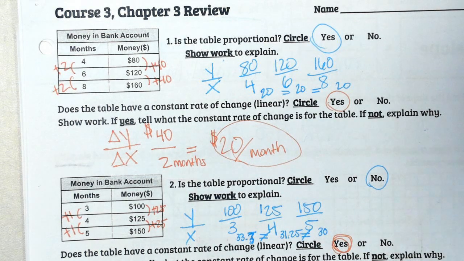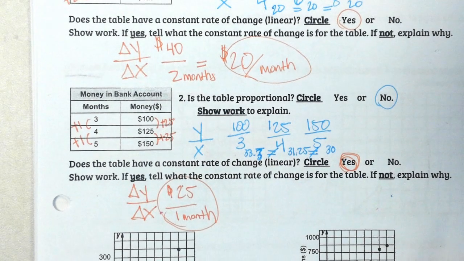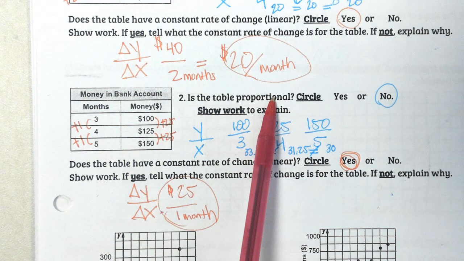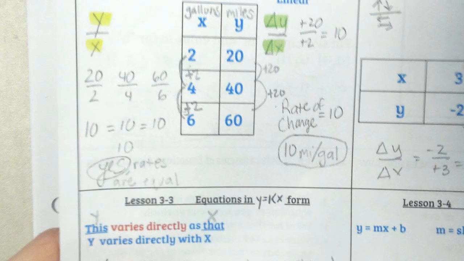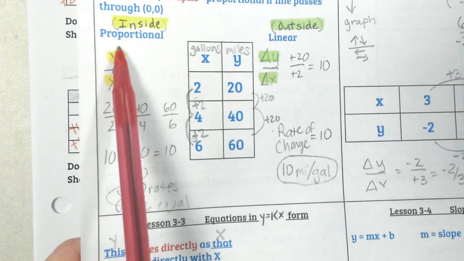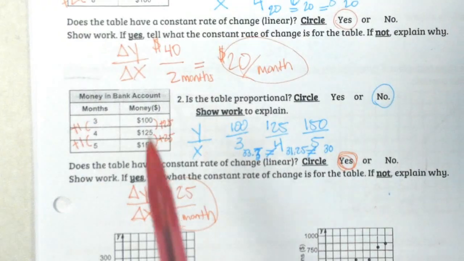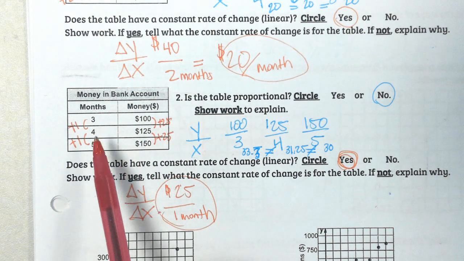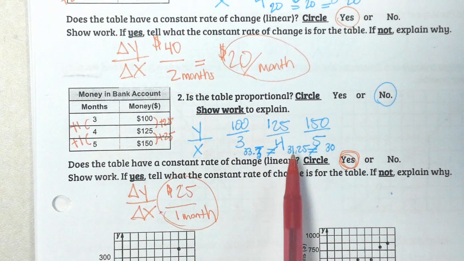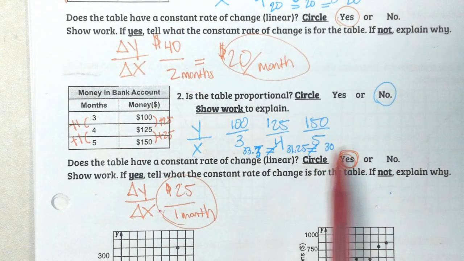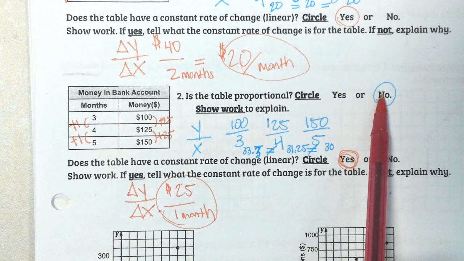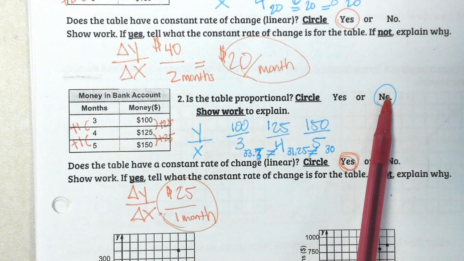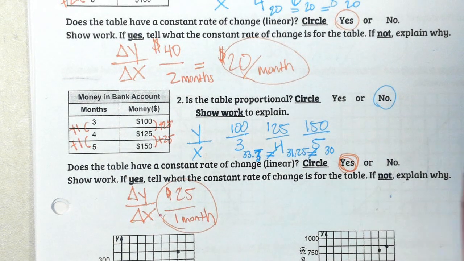Second one is doing the same thing. It's just a different table. So on this one, we look at first for proportional. Again, if you need to go back to it every single time, do it. Proportional is y over x. So 100 over 3, 125 over 4, 150 over 5. When I simplify, they are not equal, so that's a no. Okay? If this is a no, that doesn't guarantee the next one will be no. You have to actually do the work.